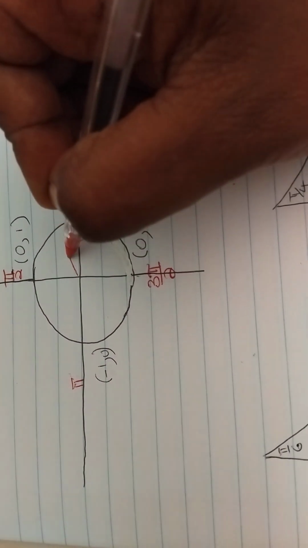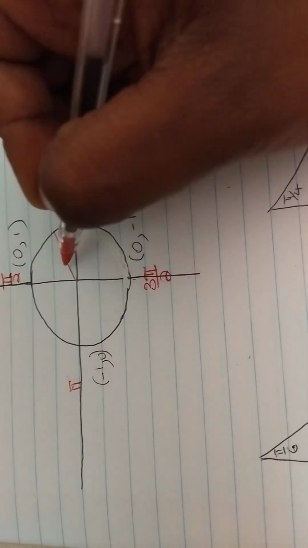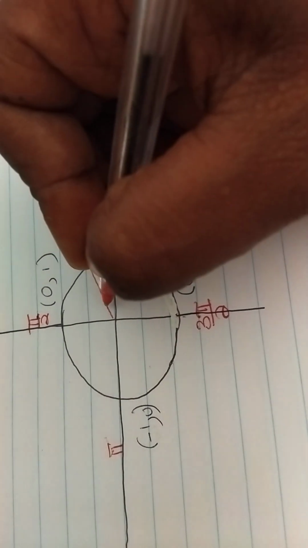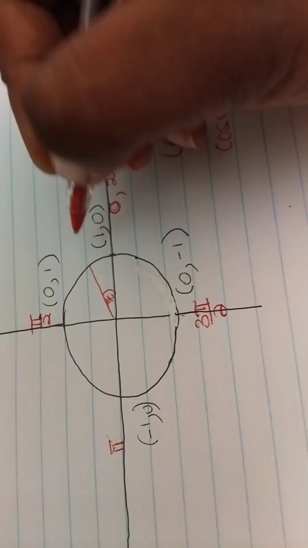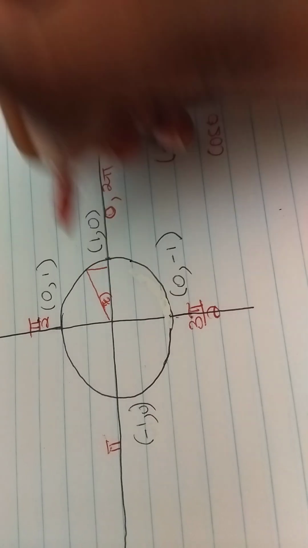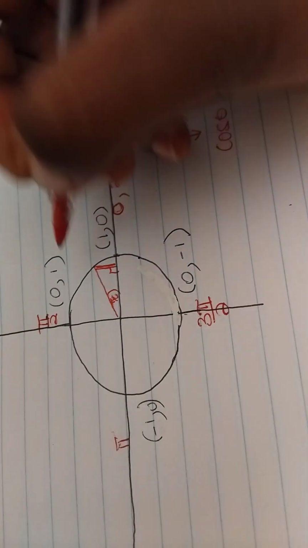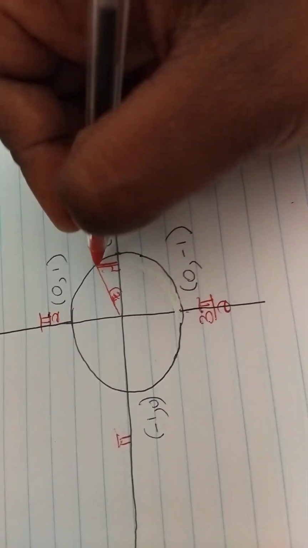Say pi over 6 is here, mona. Pi over 6. What type of a triangle are we going to have? Mona ilore itlo ba 90. Ilore mona re na le pi over 3.